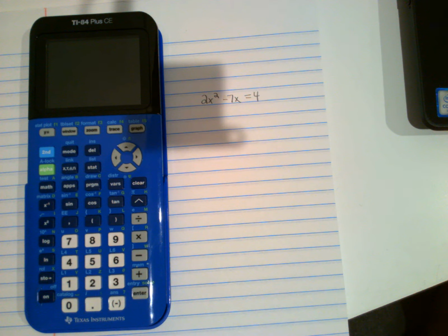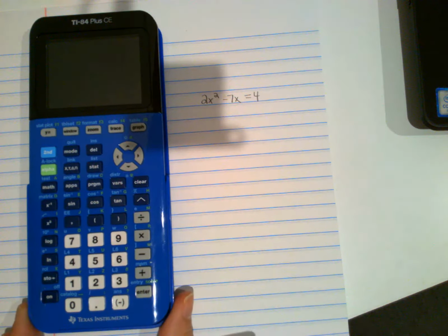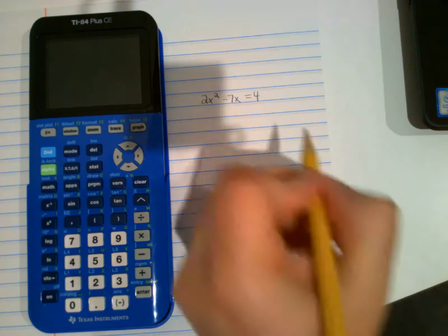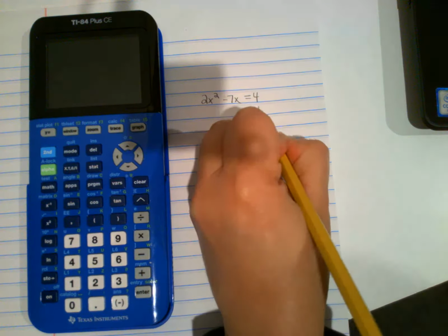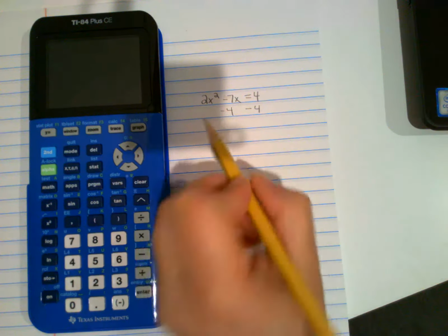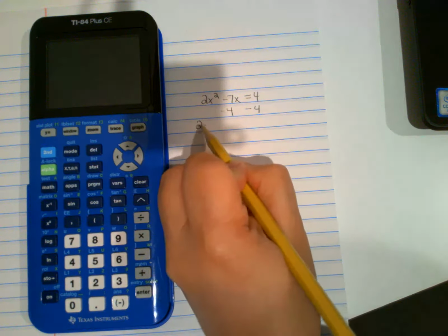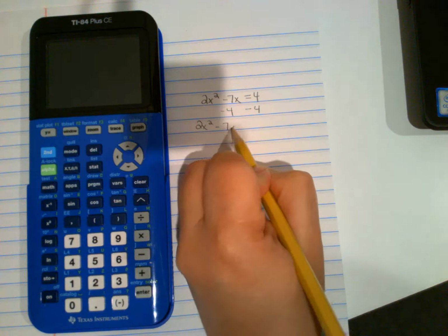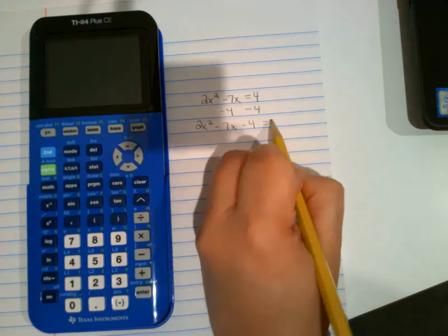Okay, everybody, so we are going to look at how to graph quadratics using the graphing calculator. So the first thing we have to do, remember, is make it equal to 0. The first equation in our notes is 2x squared minus 7x equals 4. To get this ready, I'm going to make it equal to 0 by subtracting 4 from both sides. That leaves me with the equation 2x squared minus 7x minus 4 equals 0.